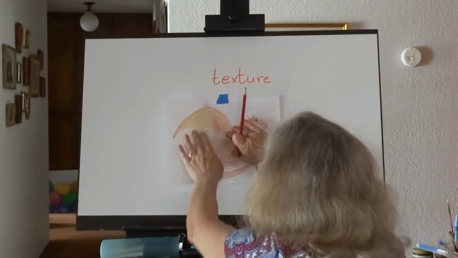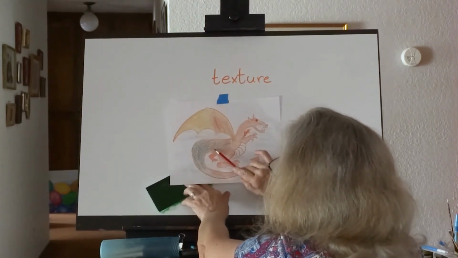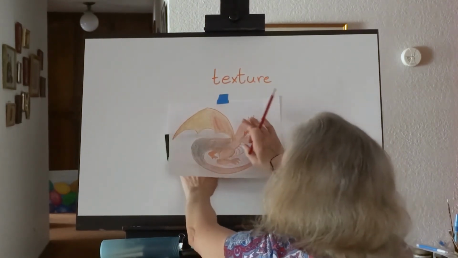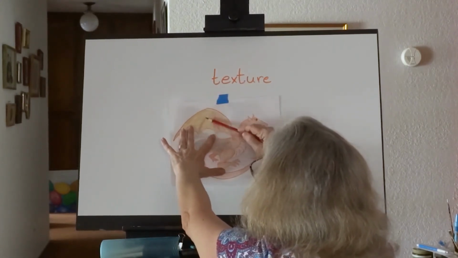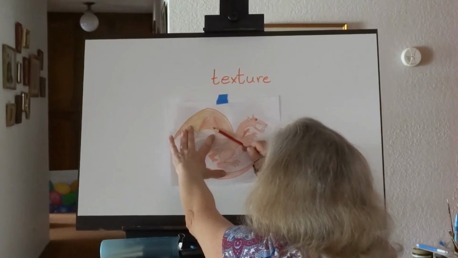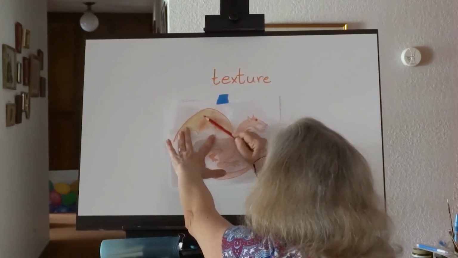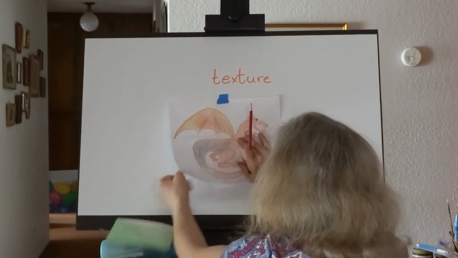So what I like about that is the texture that I used here has a bigger pattern on it than the texture I'm using in the wing. But they look similar, so they look connected. Oh, I like how that's turning out.